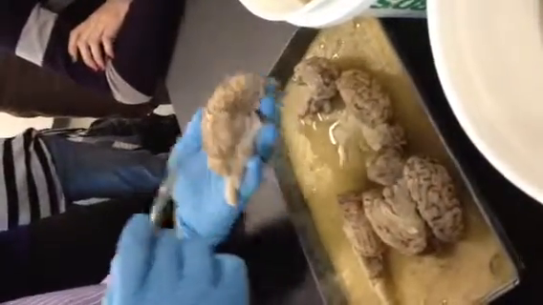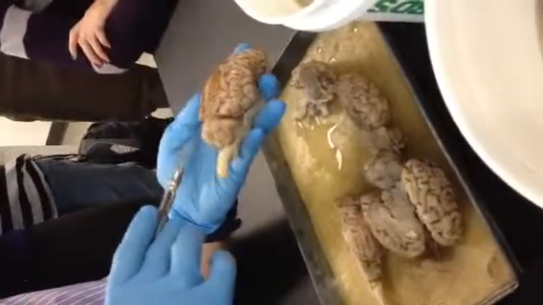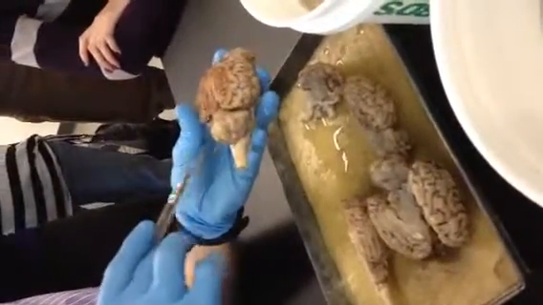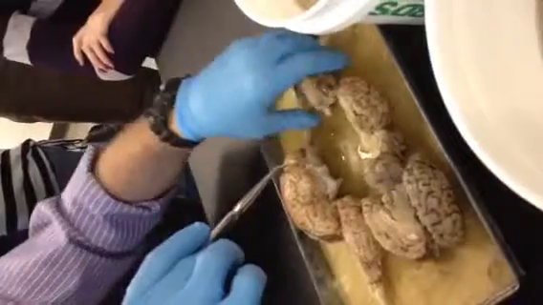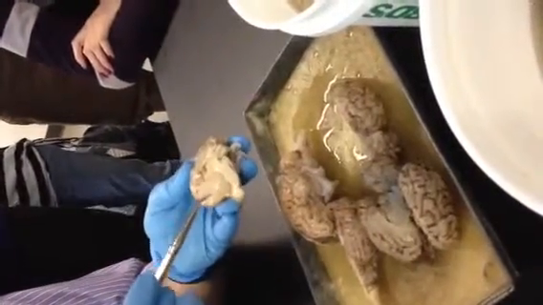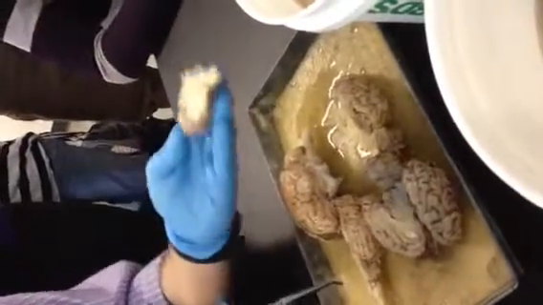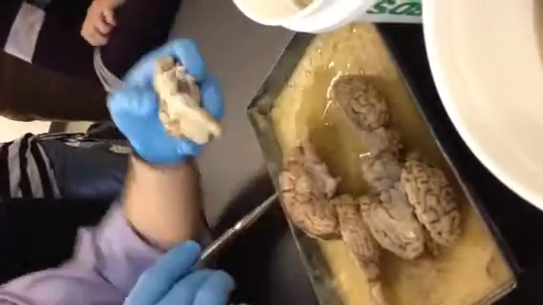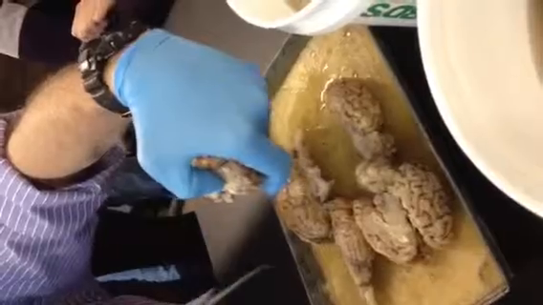Cerebellum. The cerebellum is this structure back here. You can also see, this is great because remember I talked about the arbor vitae, the tree of life? Can you see it there? Does it look like a tree?